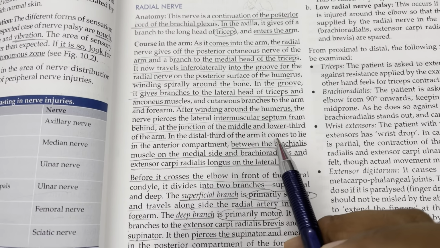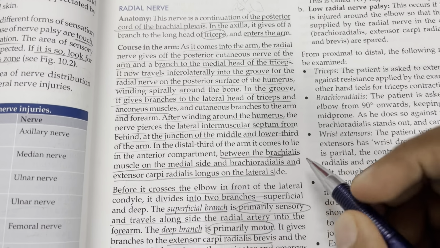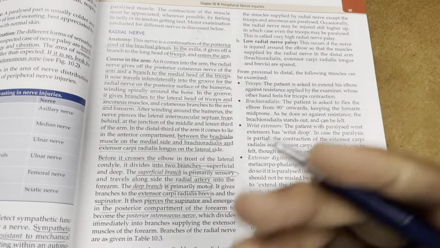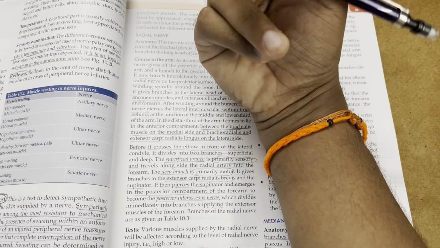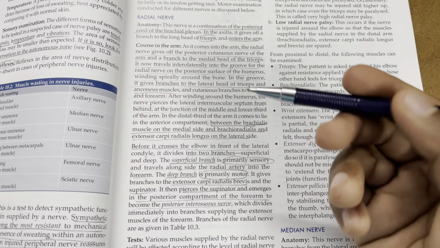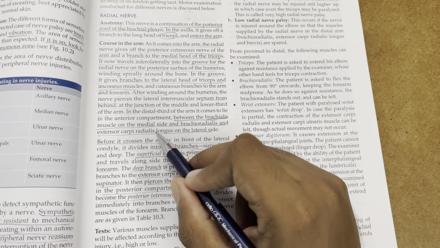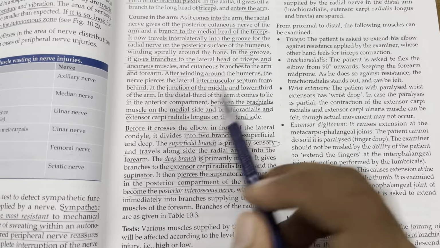In the distal third of the arm, it lies between the brachialis muscle on the medial side and, on the lateral side, the brachioradialis, a flat muscle, if you remember the dissection you did during anatomy, and the extensor carpi radialis longus, ECRL.